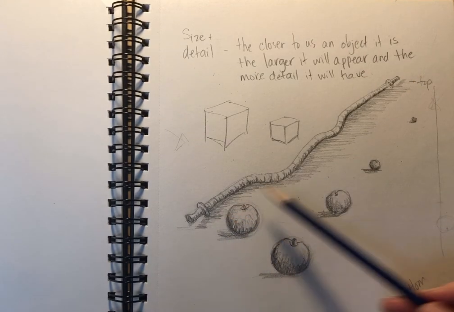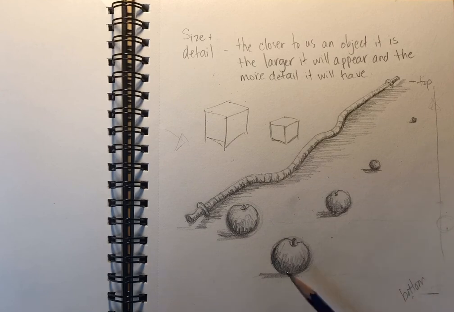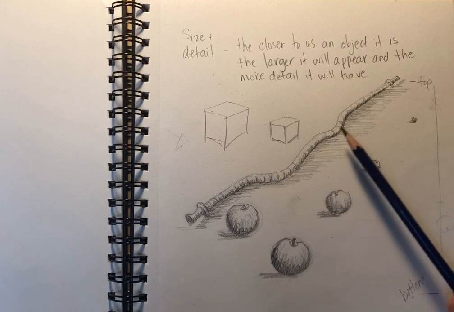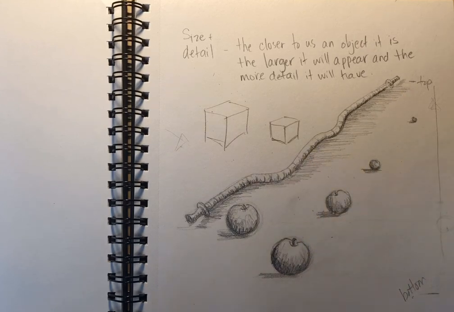So hopefully this lesson has shown you how you can use detail, shading, shadows, placement on page, and size to further enhance the illusion of depth and three-dimensionality in your artwork. And you've seen how to do that on individual objects, but you've also seen how you can incorporate it into a single object as well.